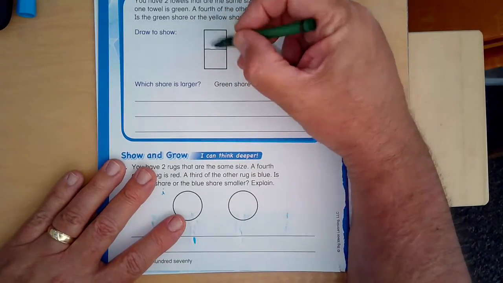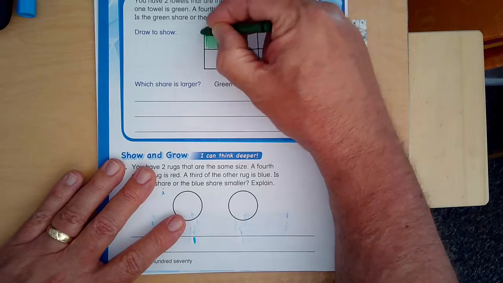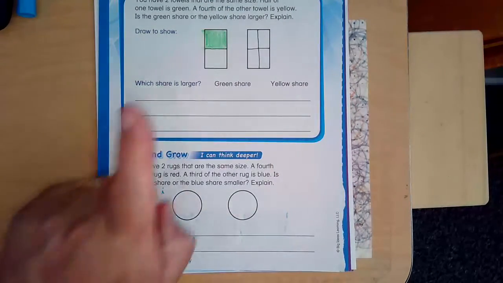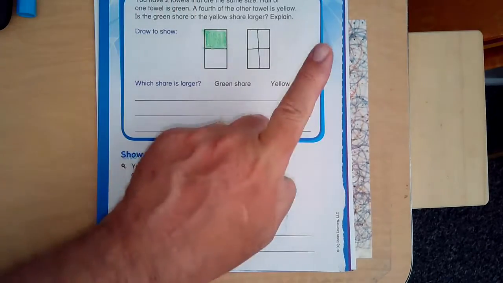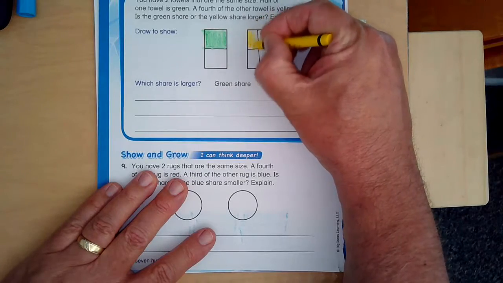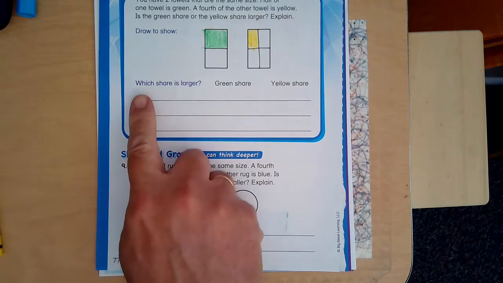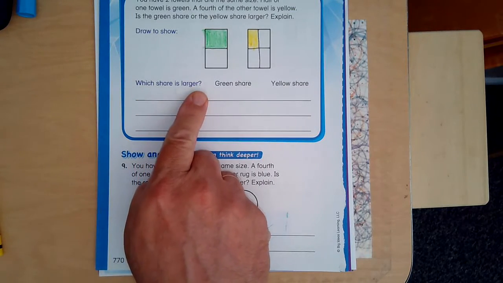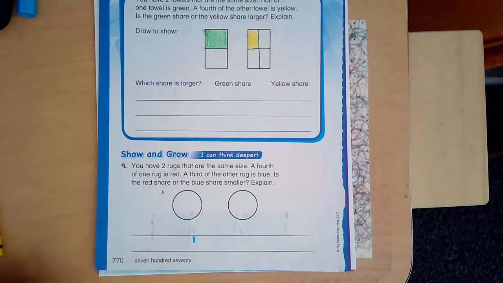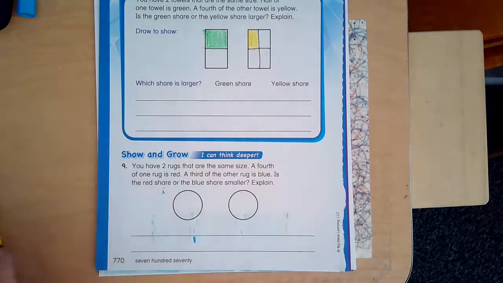So I'll get out my green. And there, half of one of my towels is green. And a fourth means 1/4 of the other towel is yellow. So I will get out my yellow and I will color that in. And it says, which share is larger, the green share or the yellow share? And then it wants us to explain.